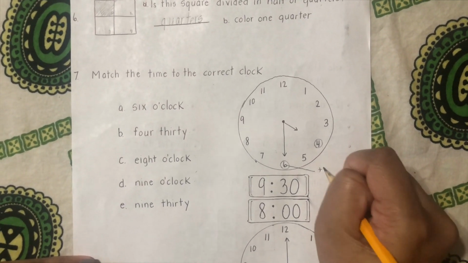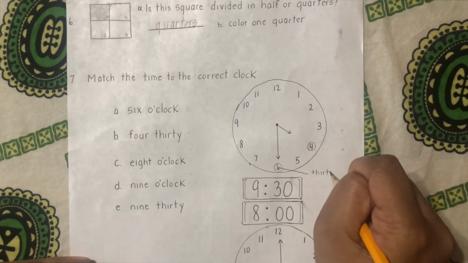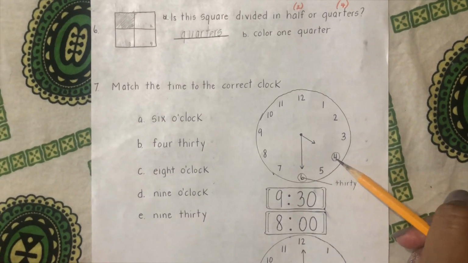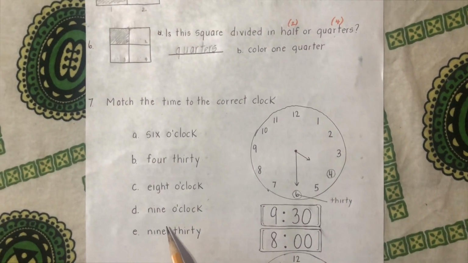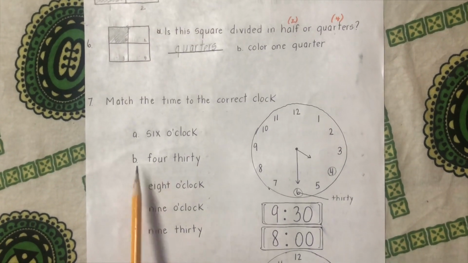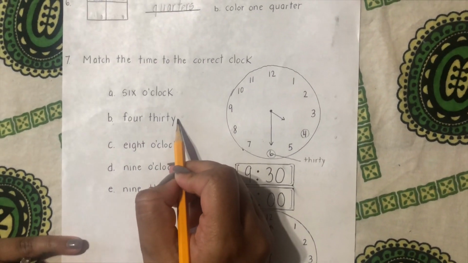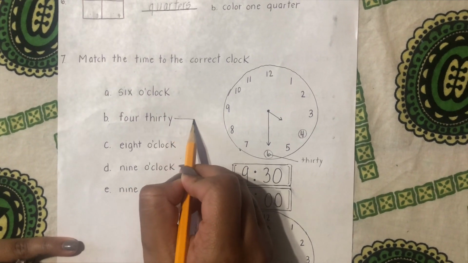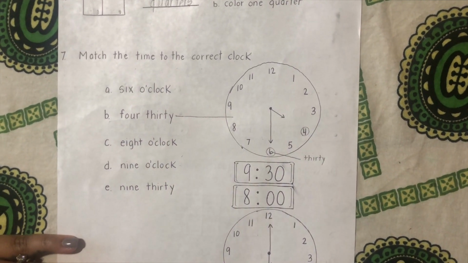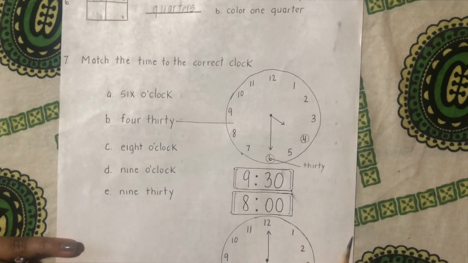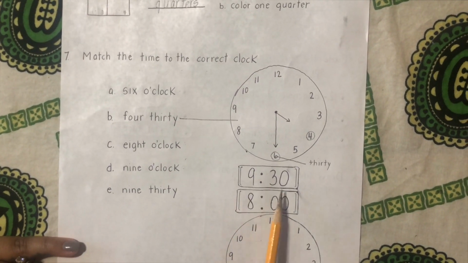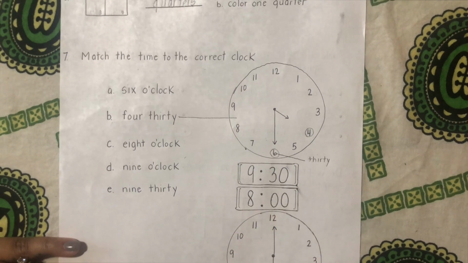This means 30. So I know the time is 4:30. Let me find 4:30 over here. B says 4:30. So I'm going to draw a line from B to my first clock. All right, let me look at my next time. My next time, the hour is first and then the minutes. How do we read this time?